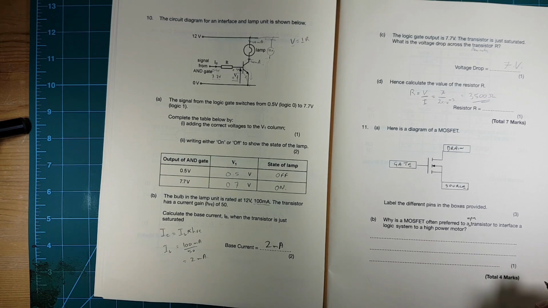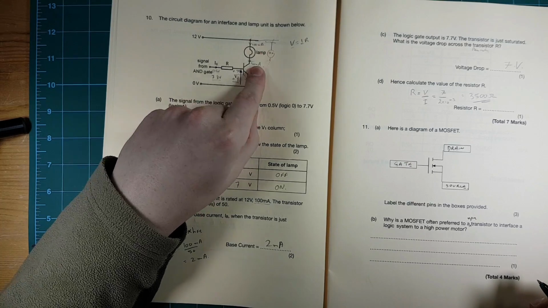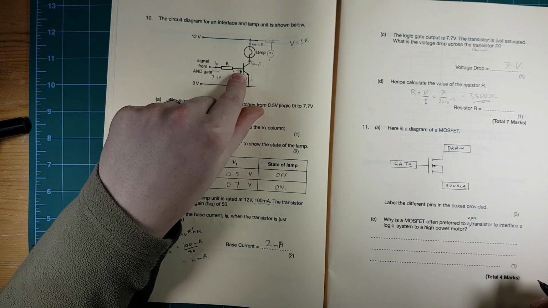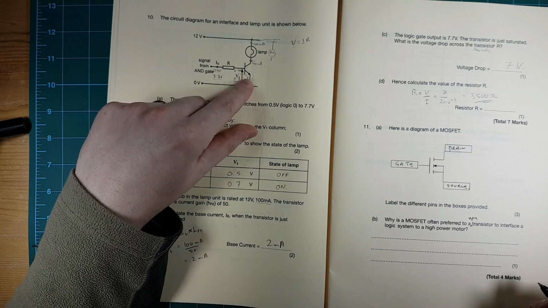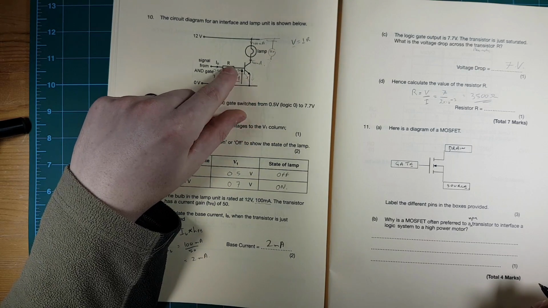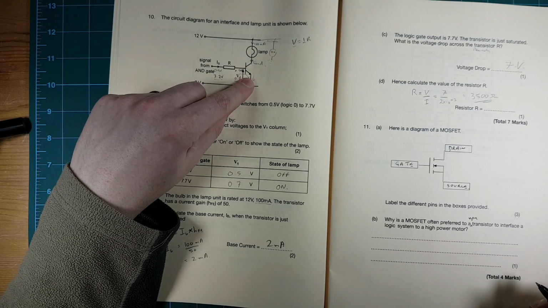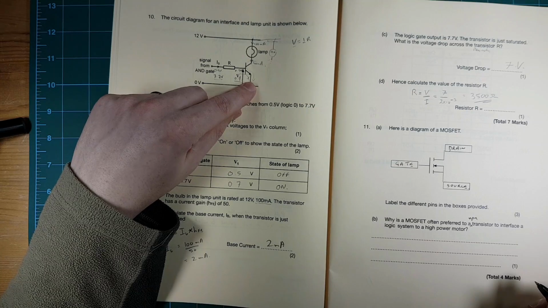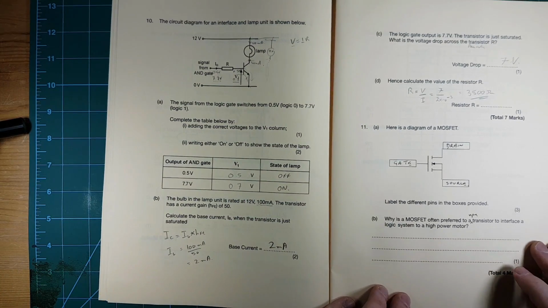Right, so if you have a high power motor over here, then it's going to draw a lot of current, but that still means you still need quite a lot of current to flow into here. Now, logic gates aren't very good at producing large quantities of current, so they're not very good at doing that. So a MOSFET's better because it's got a very high input impedance, which means it draws no current.